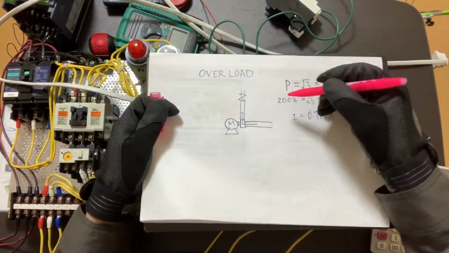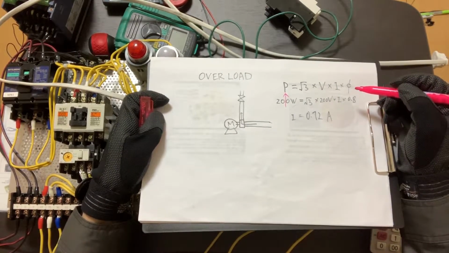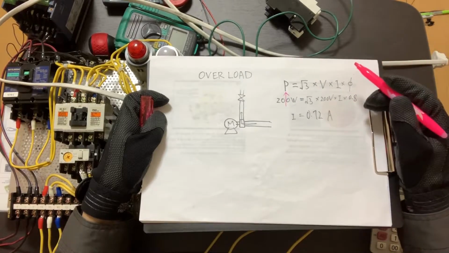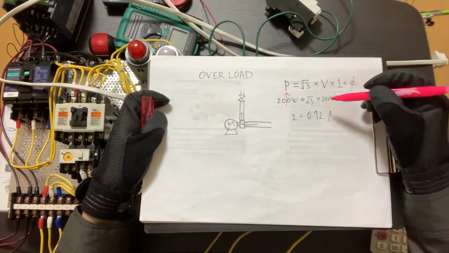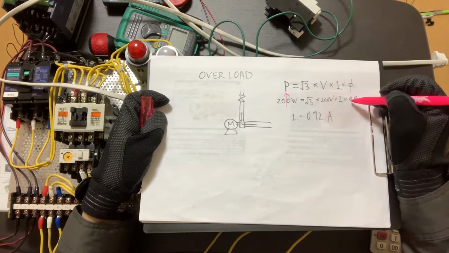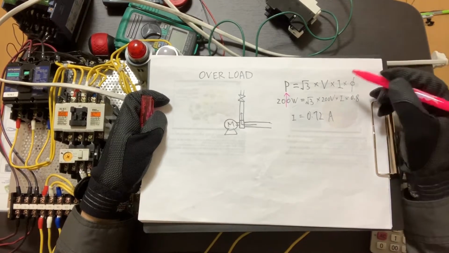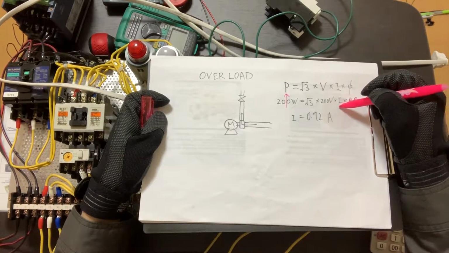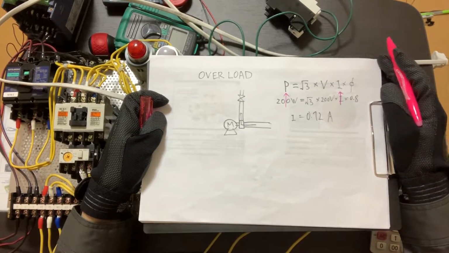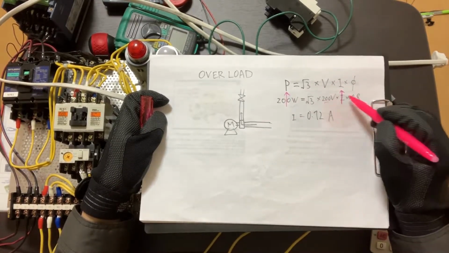So if some failure occurs and the capacity required by the load increases, let's say voltage and power factor are almost fixed values, they can't change. So the current needs to increase for the overall work.